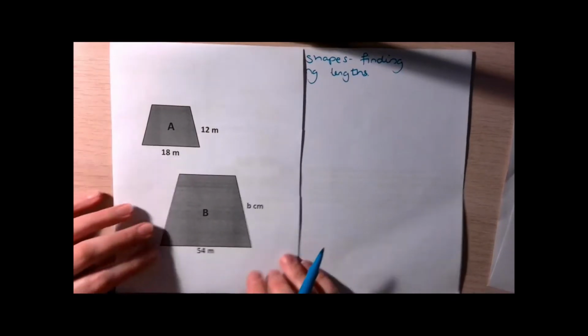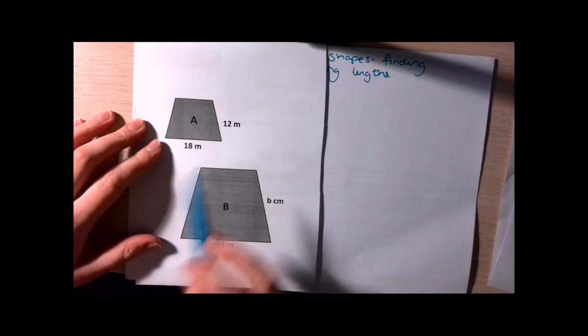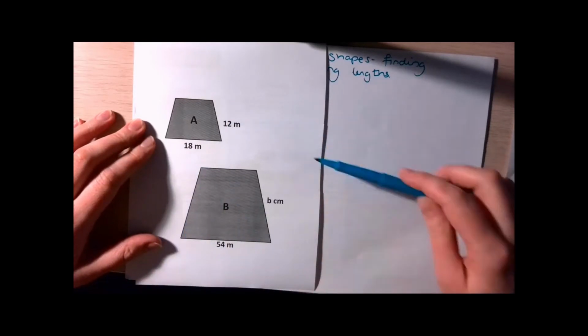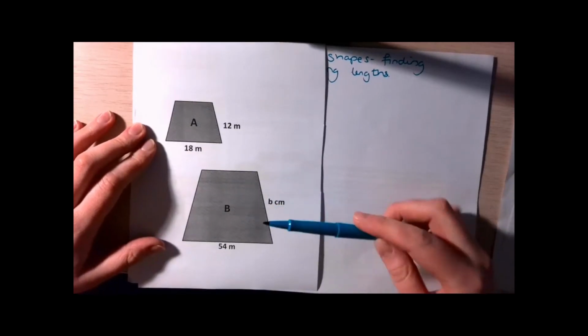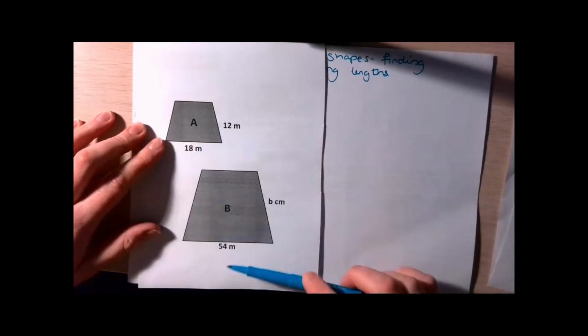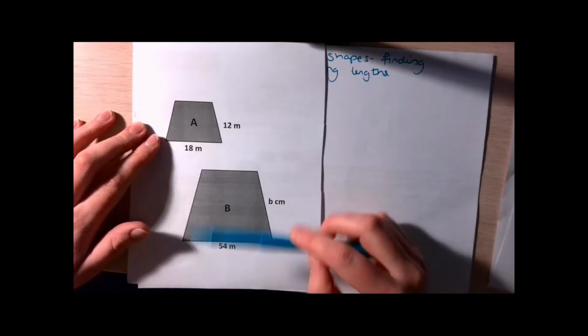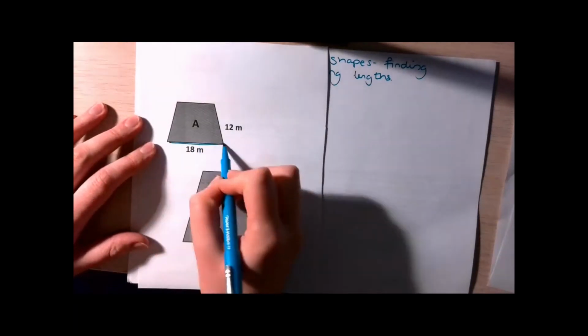So the first thing we're going to do when we've got our similar shapes is find our corresponding sides. Quite often when you've been given a missing length, you will usually be given one missing length. Sometimes there's more than one to find, okay, but you're always given one pair of corresponding sides. You have to be, otherwise you can't find out the scale factor, okay? So always be looking out straight away for those corresponding sides.